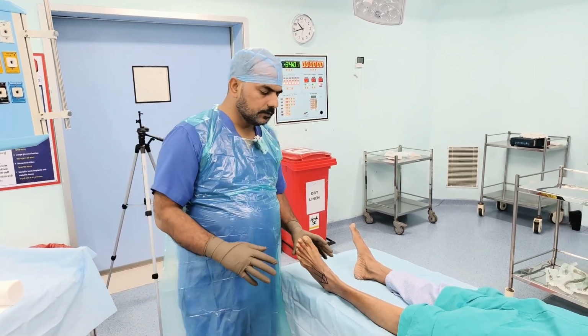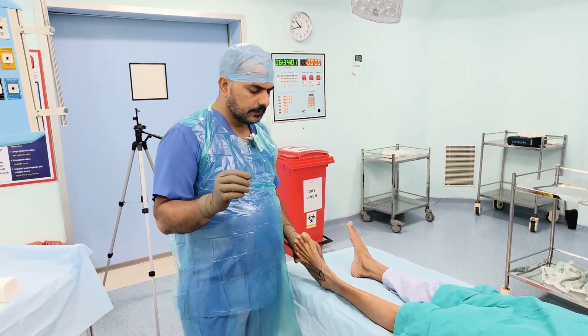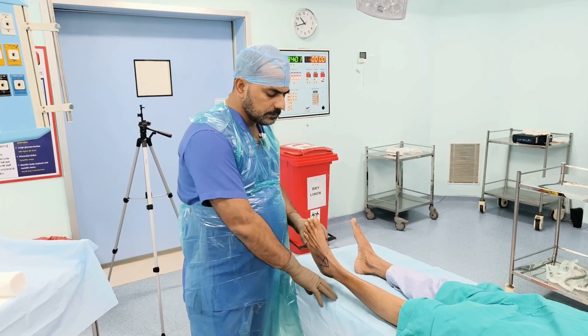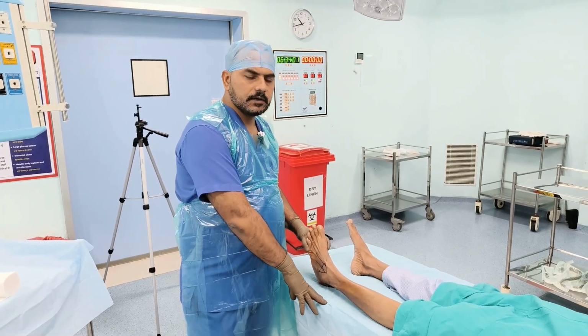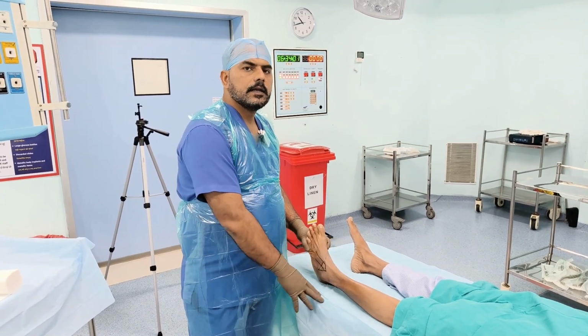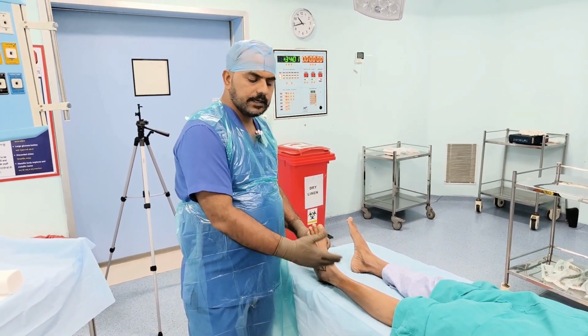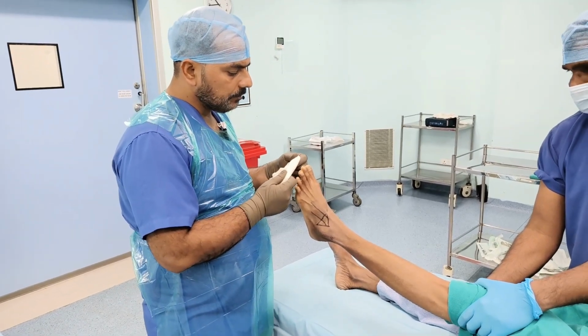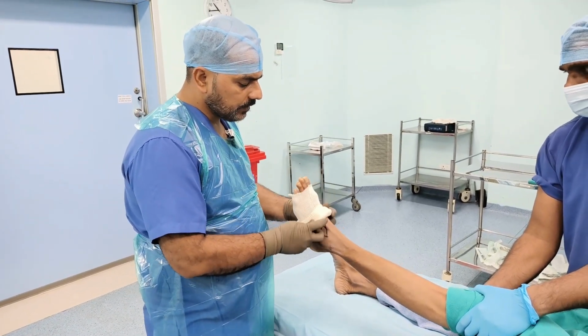I would like to give an important tip: whenever you are applying plaster to any patient, use a plastic sheet, which is easily available, and it will protect the linen from soiling and keep things very tidy.